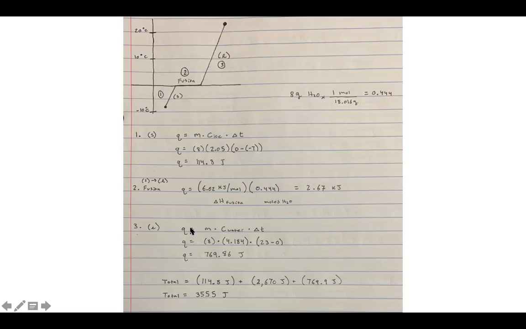Okay, and then lastly, how much energy did we absorb to get that liquid water up to 23 degrees Celsius? Well, the Q, or heat of my liquid water, is equal to my mass of water, which should never change when it goes from one phase to another. So my mass should still be 8. My specific heat of water, remember to use the one for water, the 4.184 value. And then my change in temperature while I'm in the liquid phase is my final temperature, 23 degrees Celsius, minus my initial 0 degrees Celsius. And I find that the heat absorbed to heat up the liquid water is 769.86 joules.